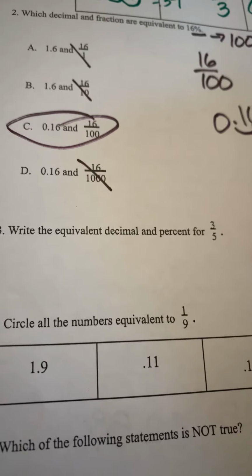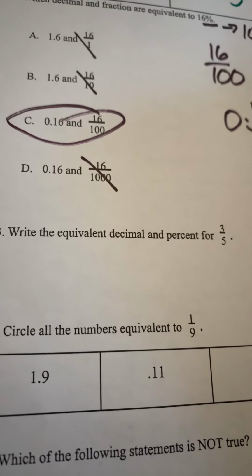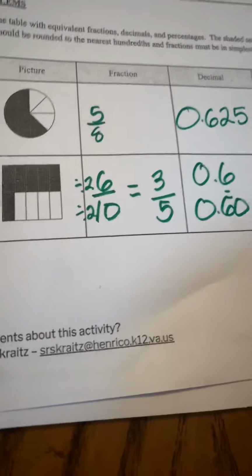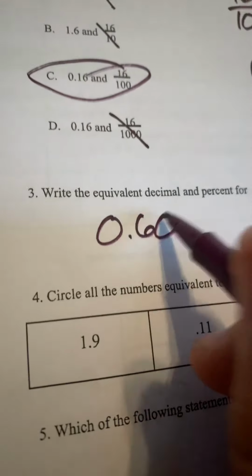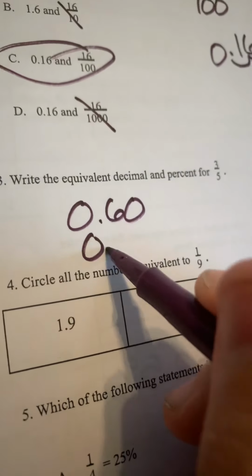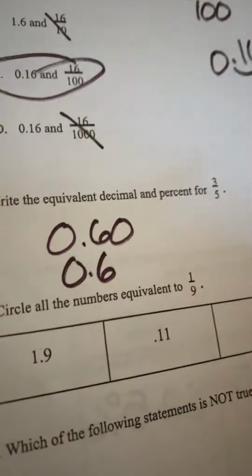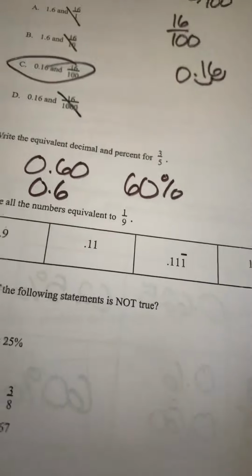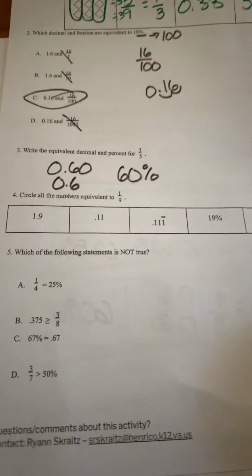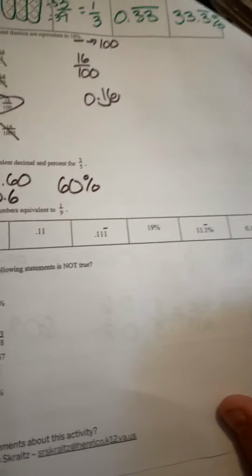All right, number 3, write the equivalent decimal and percent for 3/5. Well, if you go back right here, 3/5, we've already done it. So decimal is 0.60, or you could even say 6/10, because again, these two are equivalent, and 60%. All right, number 4, choose all.